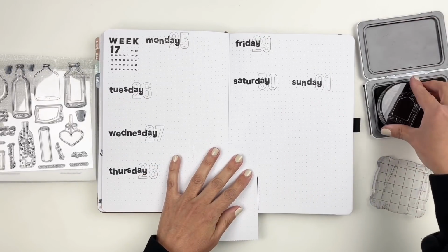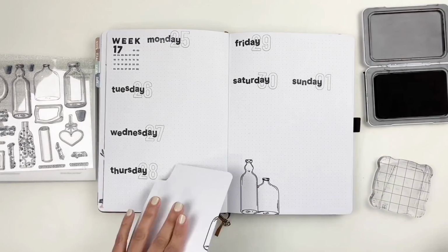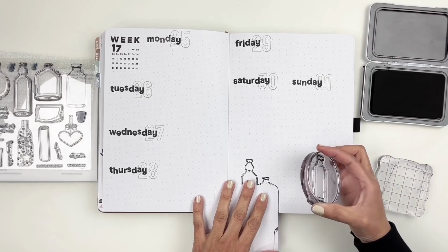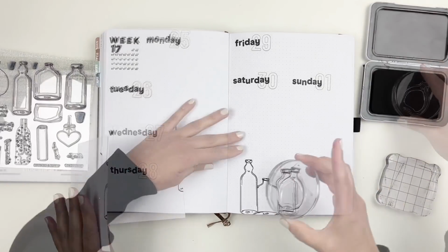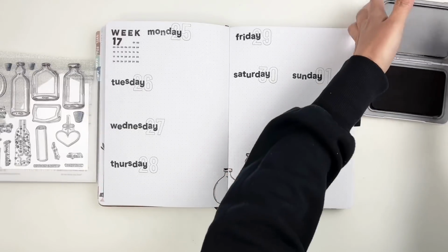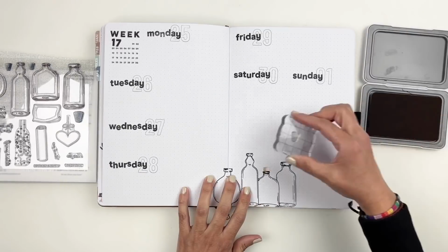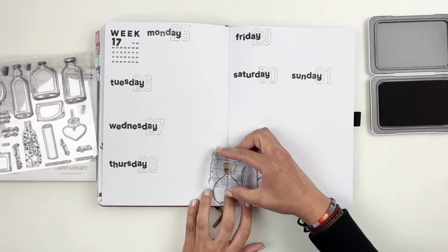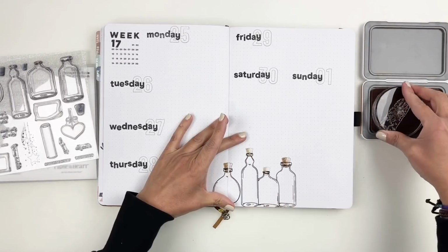I purposely stamped Saturday and Sunday higher because I wanted more space to journal and to give me space to add these bottles as well. They are adorable. I just mask them off so I can kind of do stacking of the bottles, and I will grab my stickers and fill out these bottles with some stickers and stamps. One of the stamps in that stamp set was stars that you can fill one of the bottles out with, and I'm definitely going to be using that because it's so adorable. You can see here I used that star stamp and it's so cute. I love how it looks.